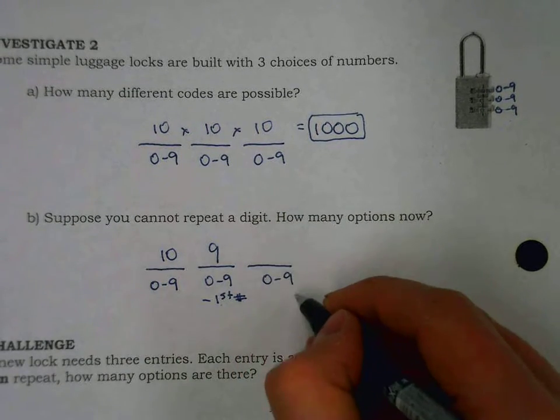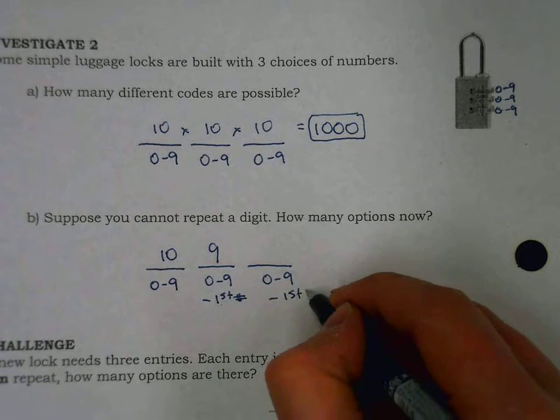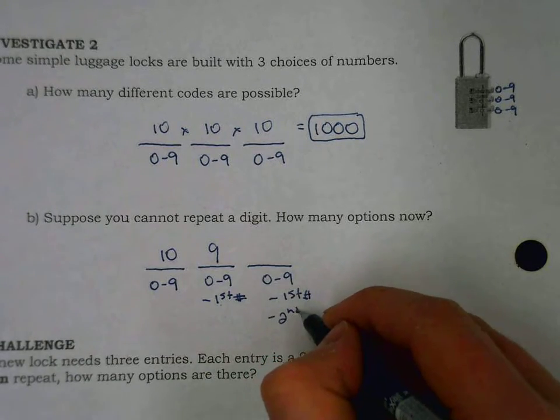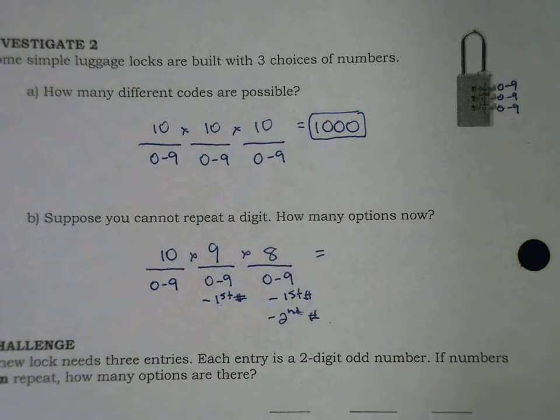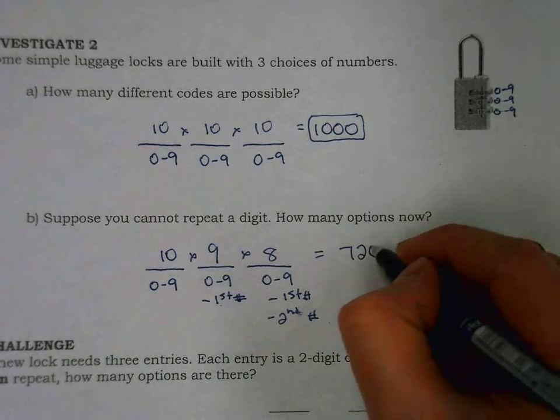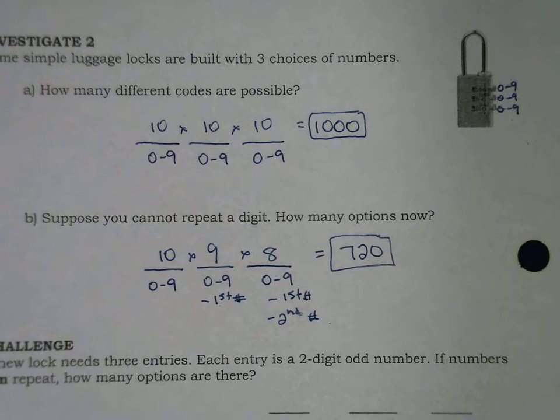Similarly, you've got 0 through 9 as options. Can't use the first number, can't use the second number, and we're down to 8 choices. Piecing that together gives us 10 by 9 by 8, or 720 different possible arrangements or permutations.